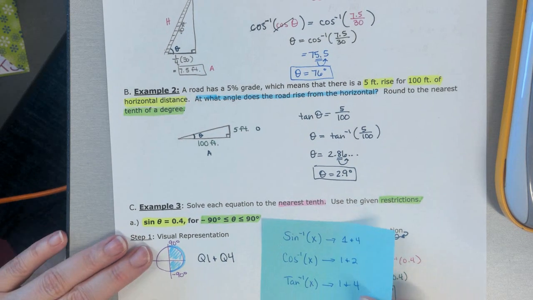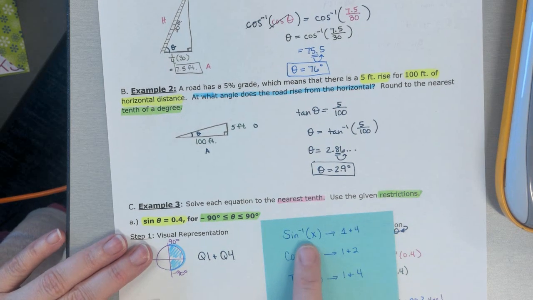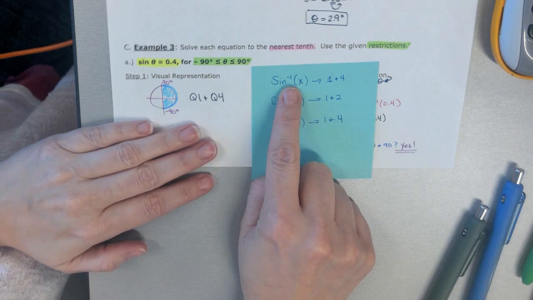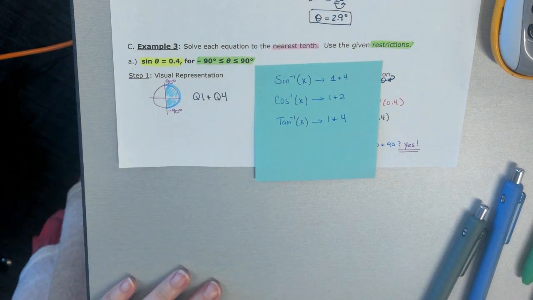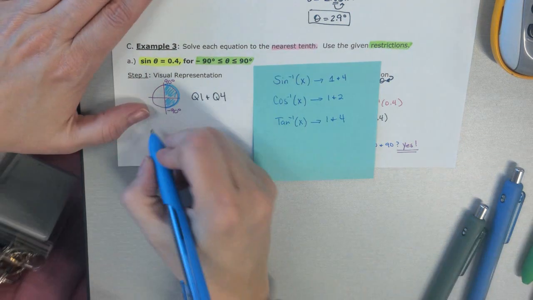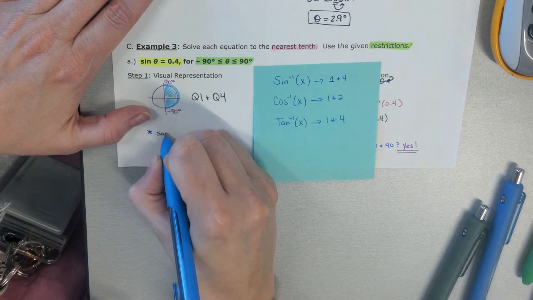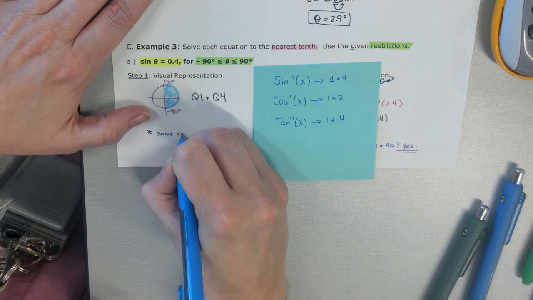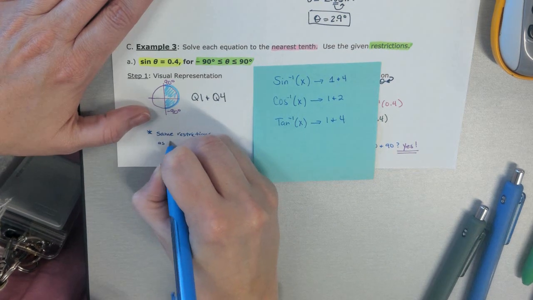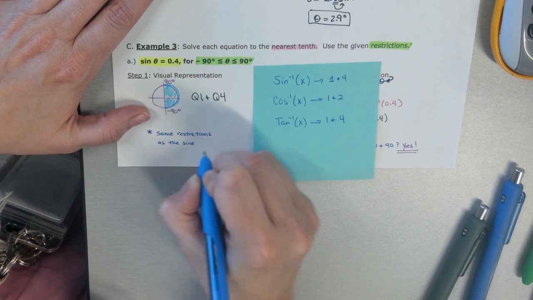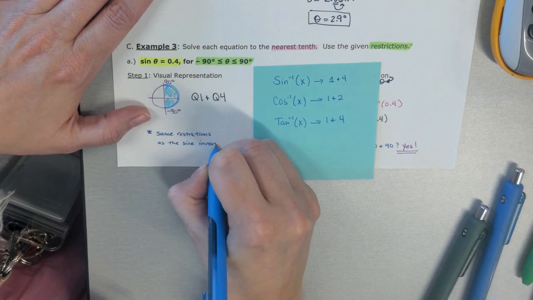Remember what we talked about earlier today? The sine inverse has what restrictions? 1 and 4. See how this had the same restrictions as the sine inverse? Do you remember another name for the sine inverse?